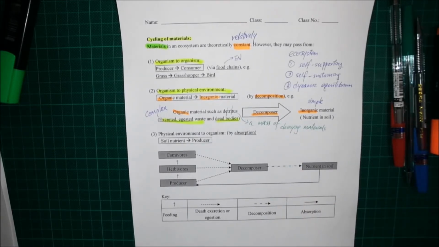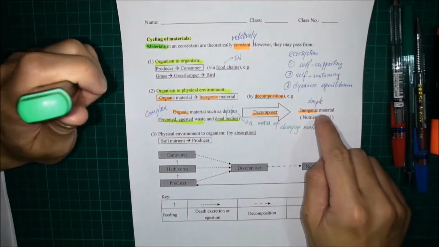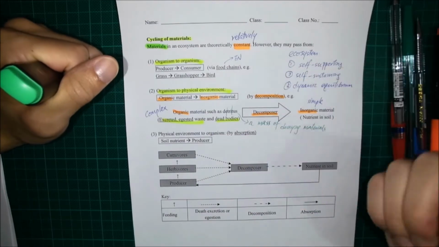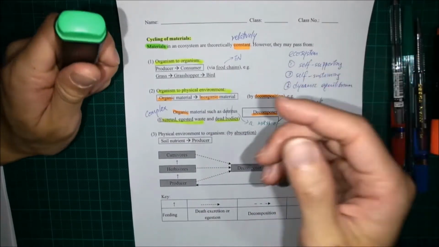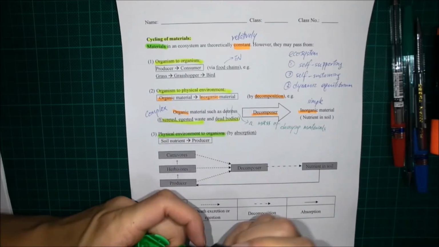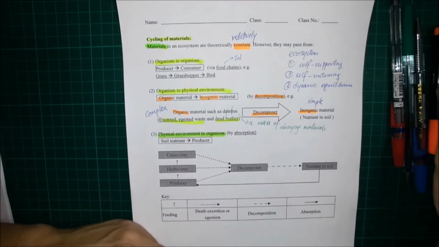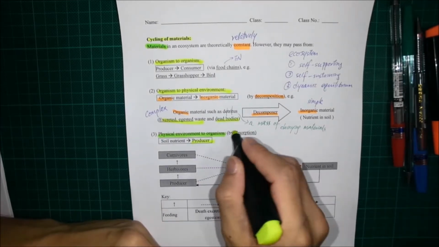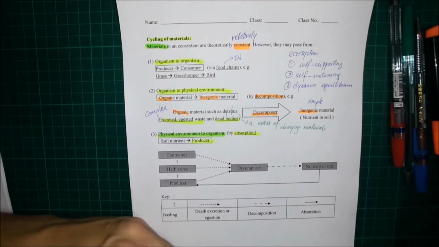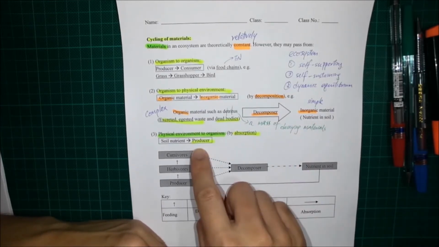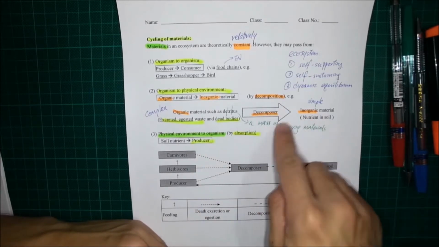Finally, once the inorganic materials are really decomposed and released to the soil, they go back to nature. So the physical environment will provide the material to the organism again. The organism we are talking about is the producer, the plant. They can absorb those inorganic materials from the soil, and then the story will go back again.